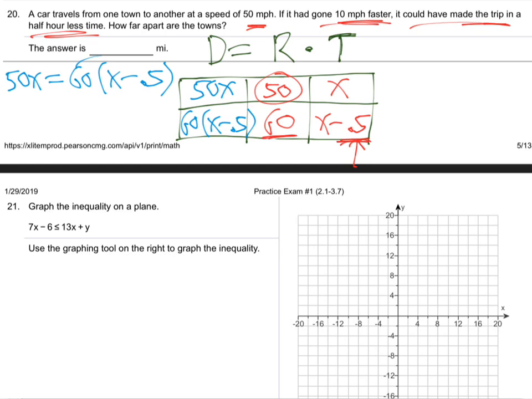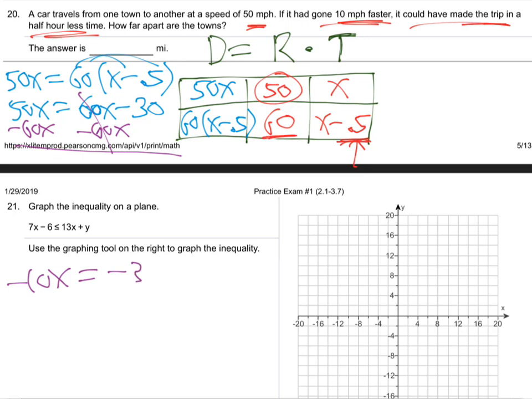All right, solve for X. That's going to be 30. So to finish getting X alone, I'm going to subtract 60X from both sides. Gonzo. Get minus 10X is minus 30. Last step, divide by minus 10. X is 3. We got it. 3. Is that good?